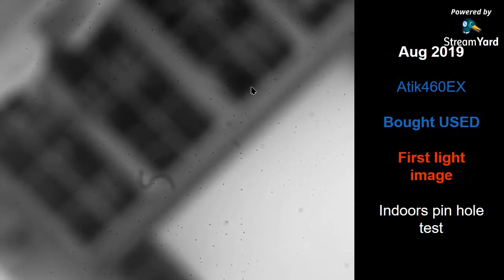So I did know that the camera I'd bought used hadn't been abused or anything. I think it just came this way from the factory, or something had got dislodged in transport perhaps, and actually had spots on it. And then there comes the difficult decision. What do you do about it? You can't send it back. It's not that sort of thing.